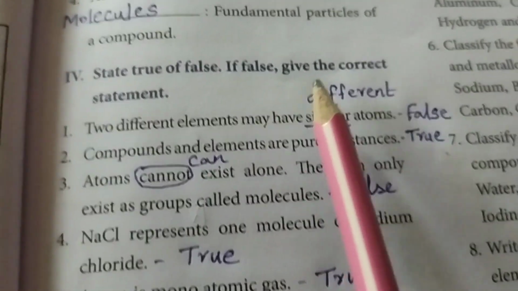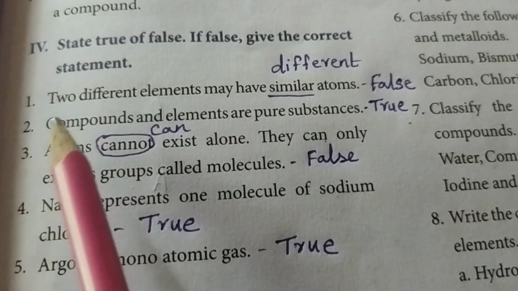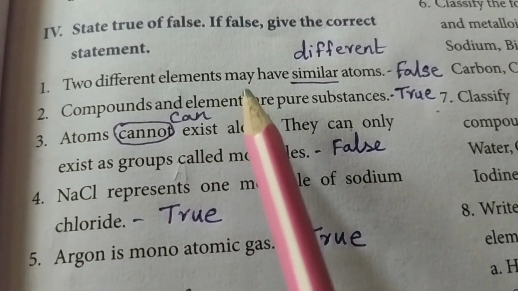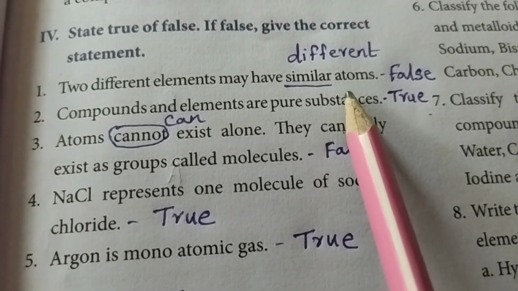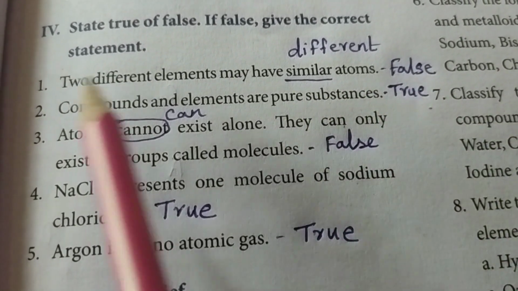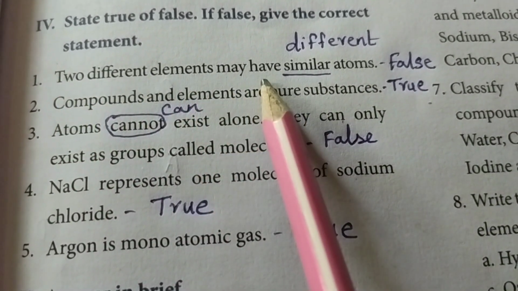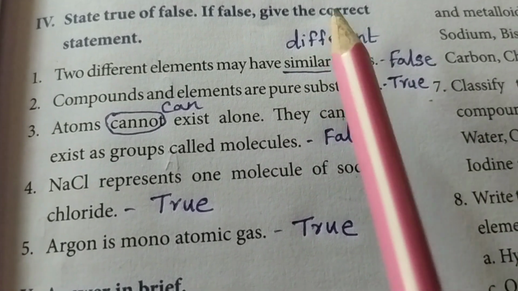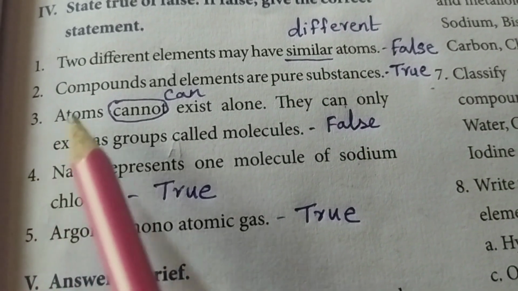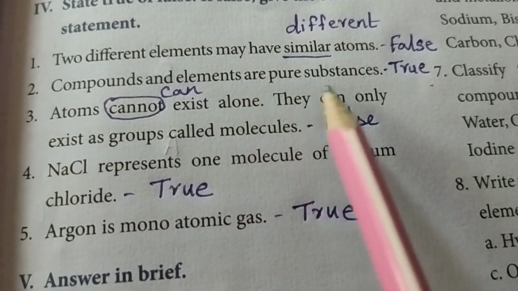Then fourth Roman letter, state true or false. If false, give the correct statement. First one, two different elements may have dash atoms. The statement is false. The correct statement: two different elements may have different atoms. Second one, compounds and elements are pure substances.